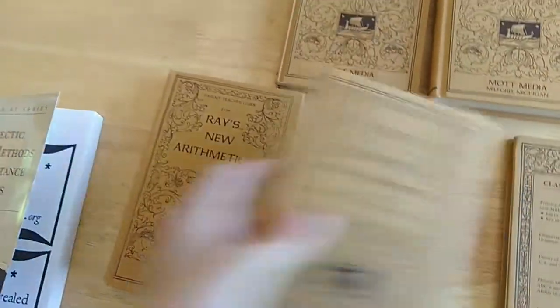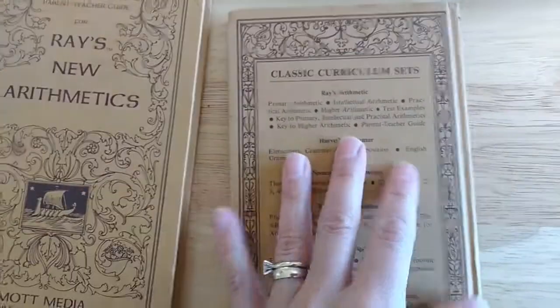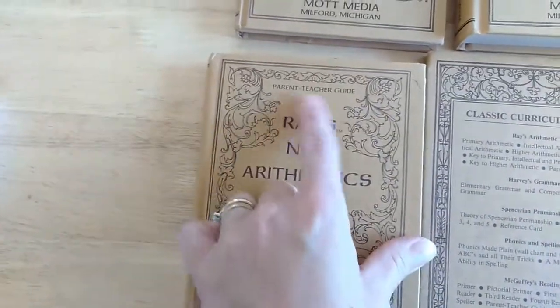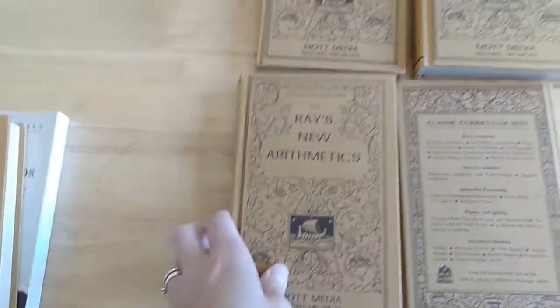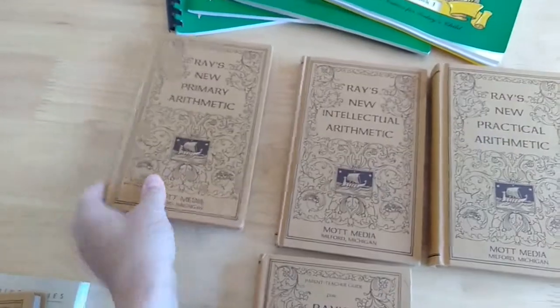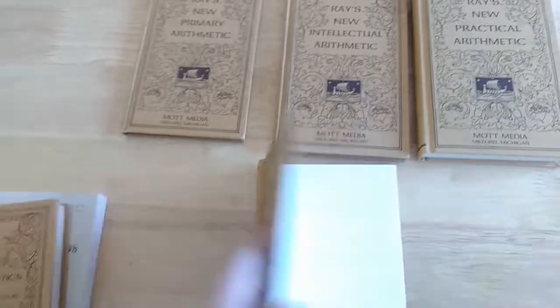Okay. And then it also says that you would need the parent-teacher guide, which is this book, Parent-Teacher Guide for Ray's New Arithmetics. And this guide is, again, for all three of these levels. Okay?